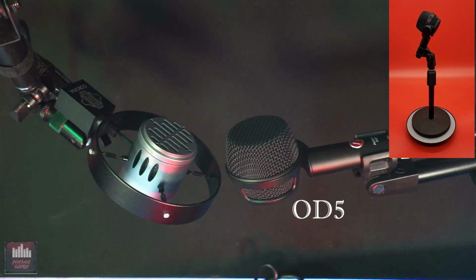Now is the Sontronics Corona, which is a supercardioid dynamic microphone designed for high-quality recording and streaming. This costs about $330, so is at a similar price point to the OD5, just to see if there's much of a difference at this price point.